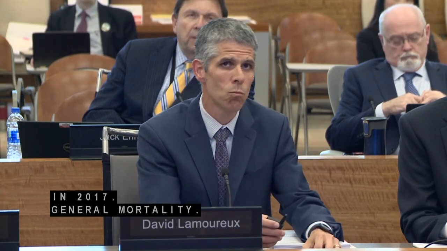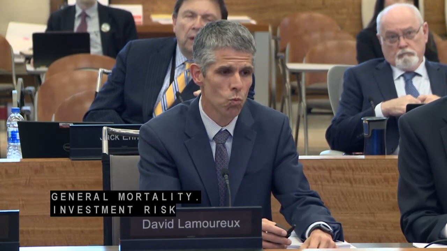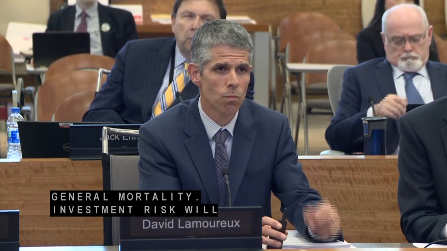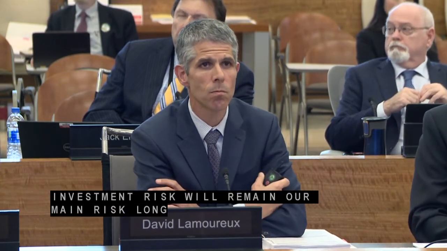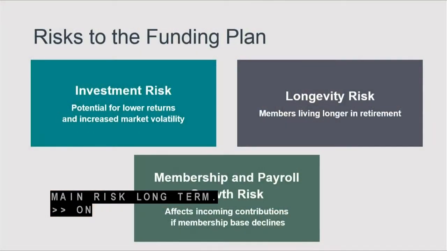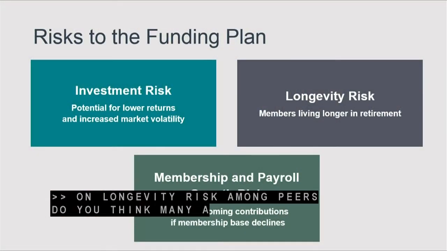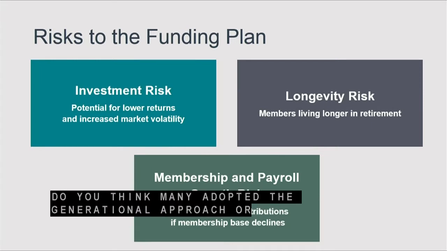David, on longevity risk, among our peers, would you say the majority of public pension plans have adopted that generational approach, or are they still using a traditional longevity assumption? Where are we on that transition of that assumption?